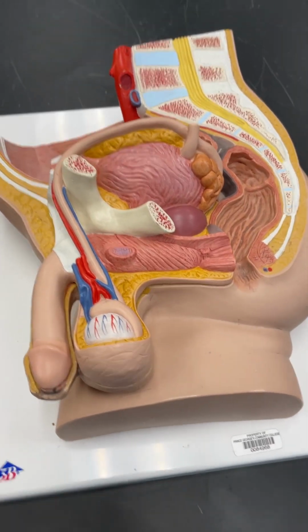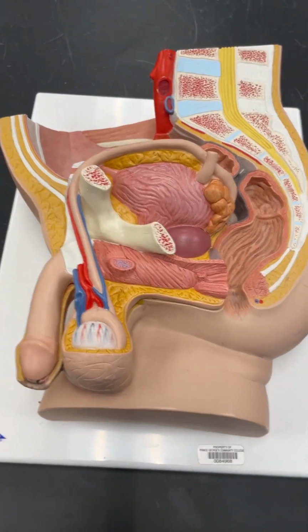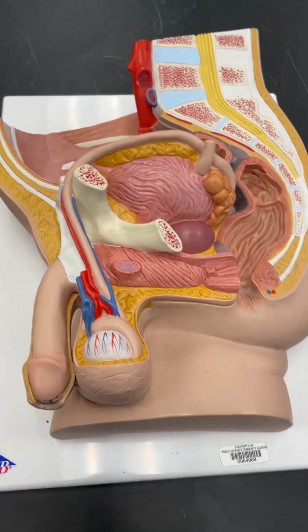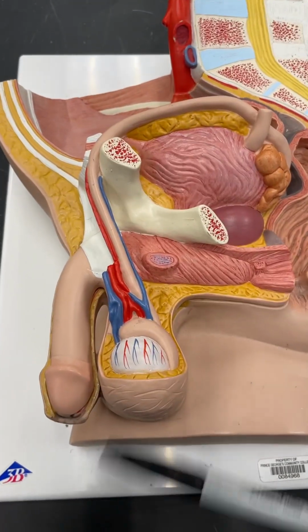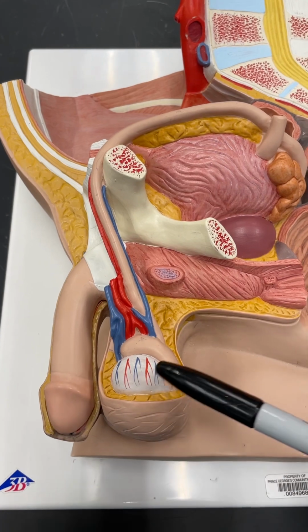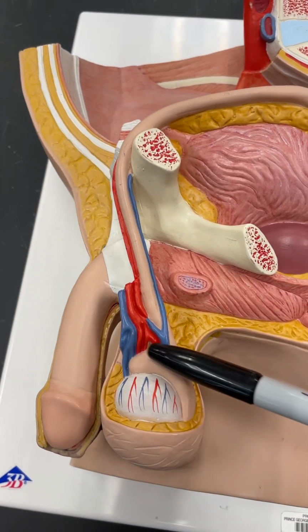Hey folks, we're going to do some male reproductive system models here. We'll see some urinary action as well. Let's start with the scrotum. Inside the scrotum, we see the testis, we see the epididymis.